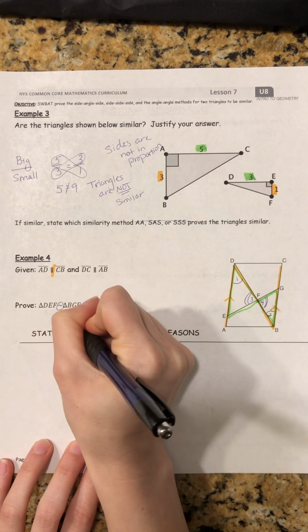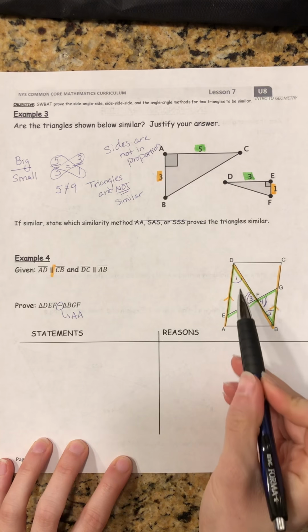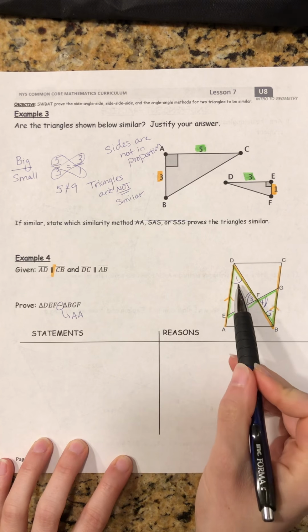Okay, similar, again, we're looking at angle, angle. I already have my angles set up. 1 and 2 is my first pair of corresponding angles. 3 and 4 are my second. So first I'm going to write out AD is parallel to CB. I'm gonna copy the given. And I'm gonna write given as my reason.